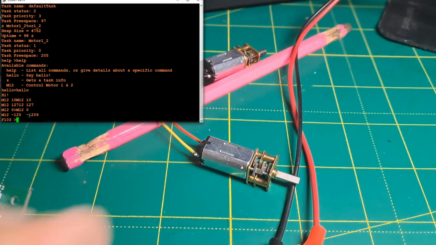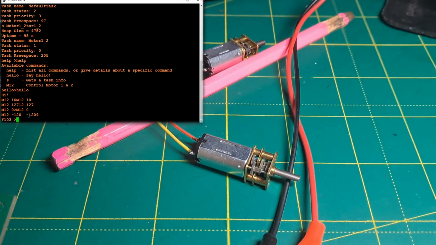Now we've completed everything we planned. That's it. We've implemented the terminal, learned how to connect it to this task, and used it for practical purposes.